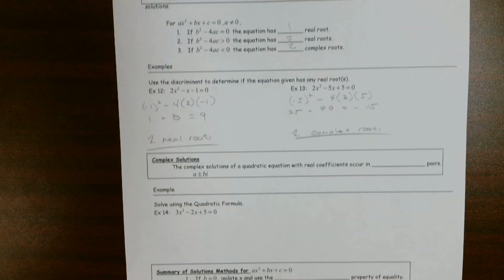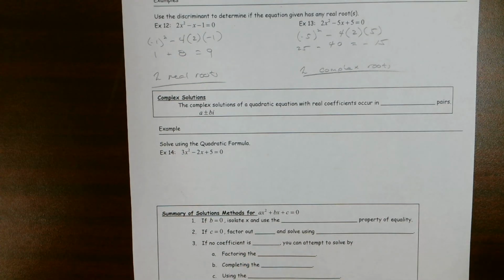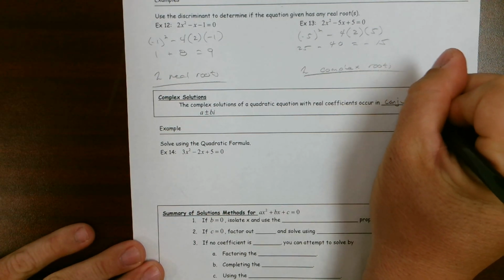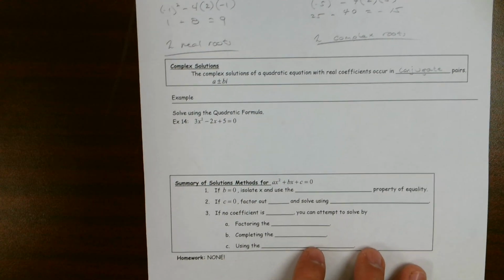All right. Now jumping forward, let's talk a little bit about complex roots, complex solutions. The complex solutions of a quadratic equation with real coefficients occur in what we call conjugate pairs. Where you have one, you're going to have another. Where you have i, you're going to have negative i. Where you have 7i, you're going to have negative 7i. Always true together. And let's go ahead and prove it right now using the quadratic formula.